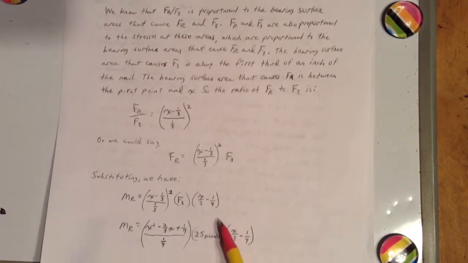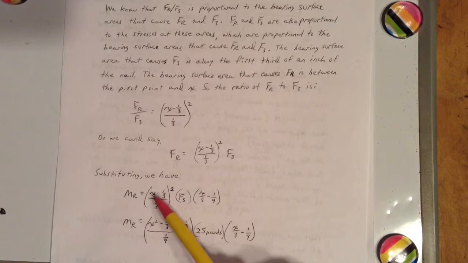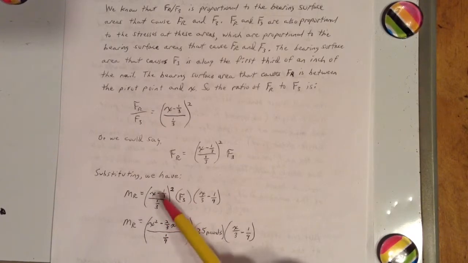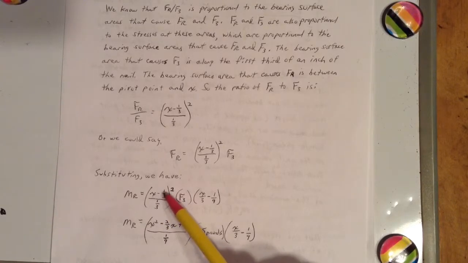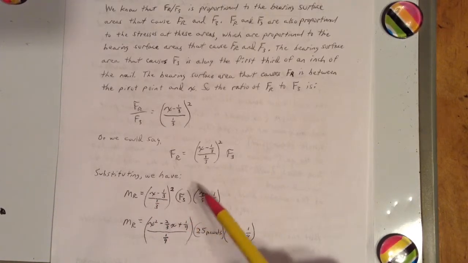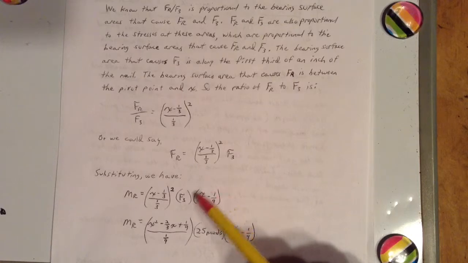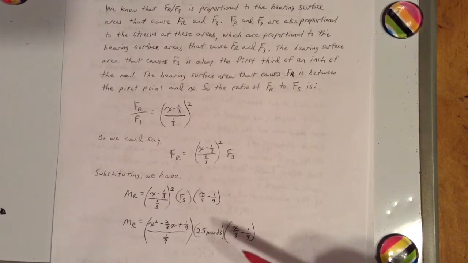Multiplying out, X minus a third times X minus a third is going to be X squared minus a third X minus another third X, minus 2/3 X, and minus a third times minus a third is positive 1/9, so plus a ninth. We need to square the bottom too: 1/3 times 1/3 is 1/9. Times F3. F3 is 25 pounds, so we write 25 pounds here instead of F3. And all this, we just brought back down and didn't change a bit.